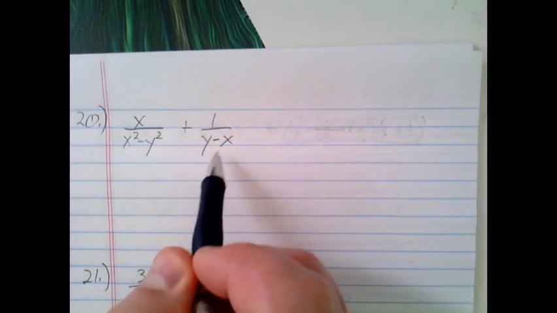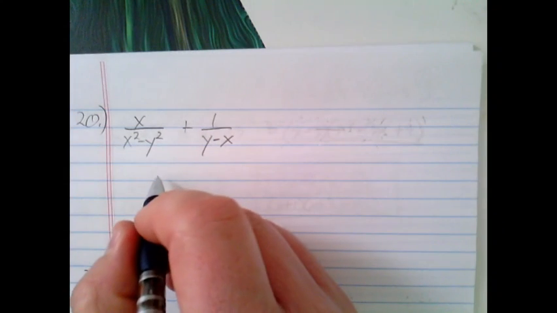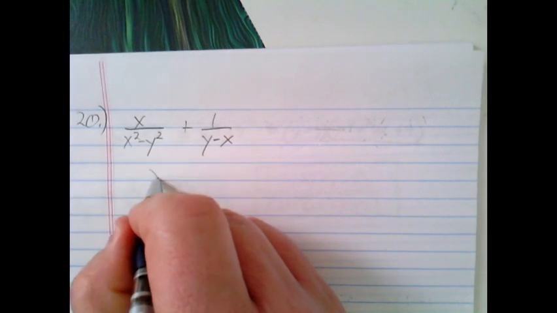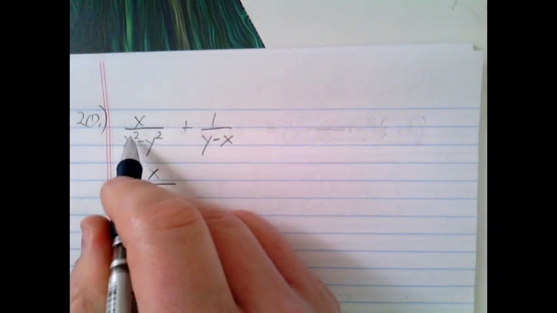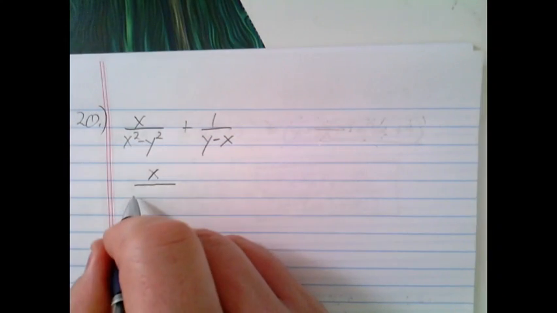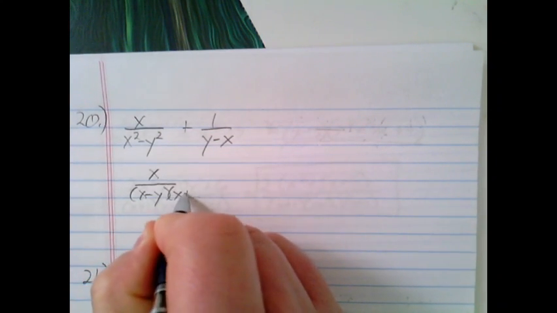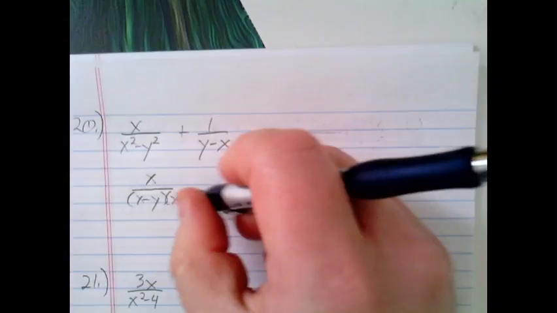Another addition problem to do. So again, we're going to need a common denominator. But notice that the denominators could be factored. So we're going to begin by factoring them. That should make it easier to see what our lowest common denominator is. X squared minus y squared is a difference of squares. I can factor that as x minus y times x plus y.